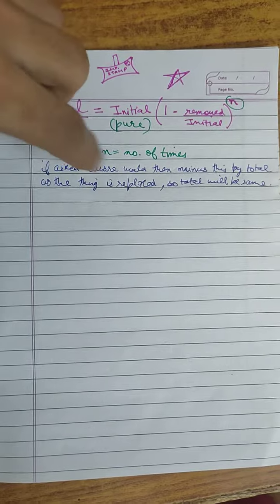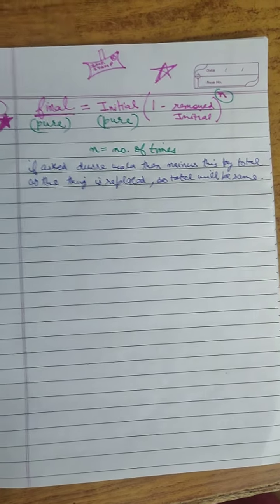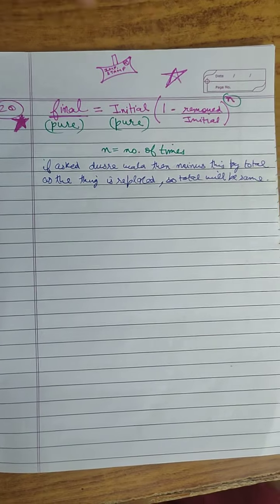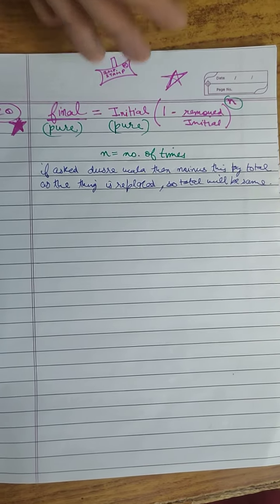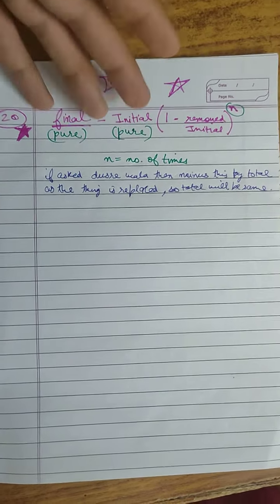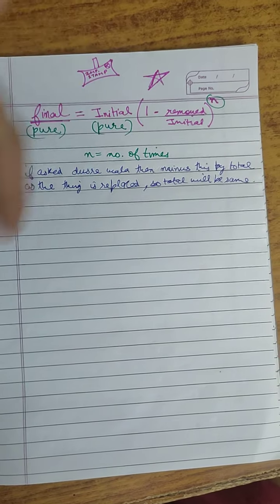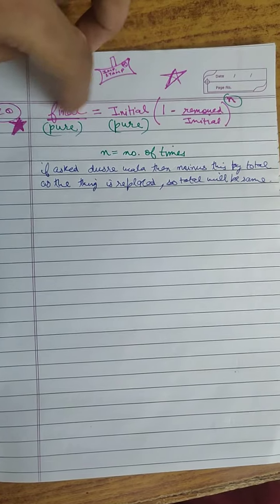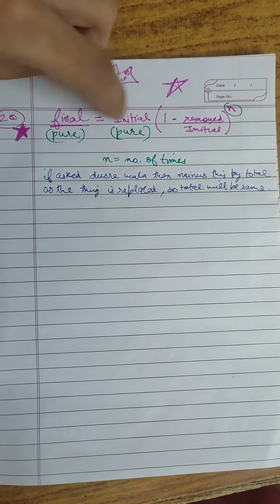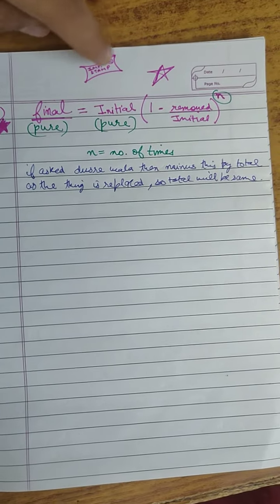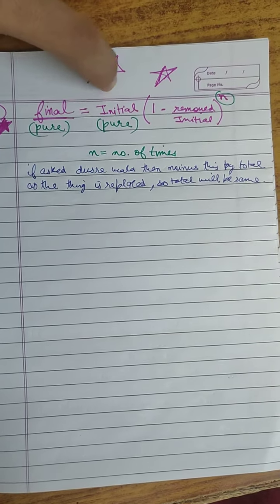So if we ask for the other mixture, you can simply subtract this from the total, and you'll get the other mixture, because the other mixture itself will remain the same when it is replaced. Okay, this formula is very helpful, as I said, in questions in which replacements are done.